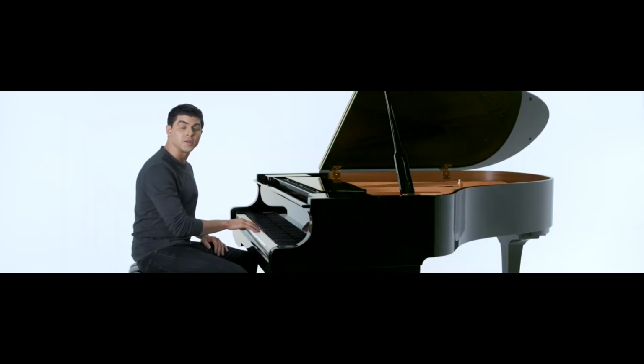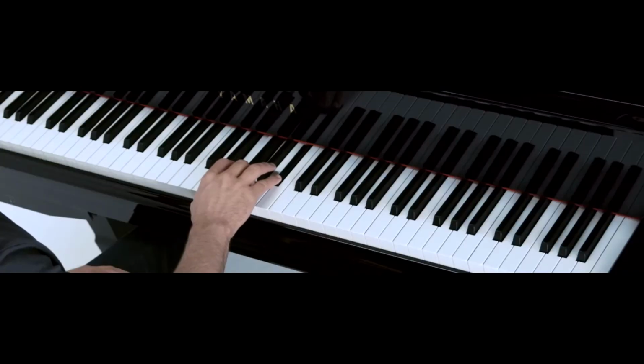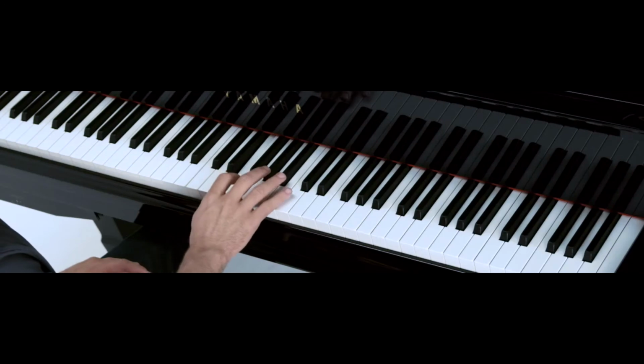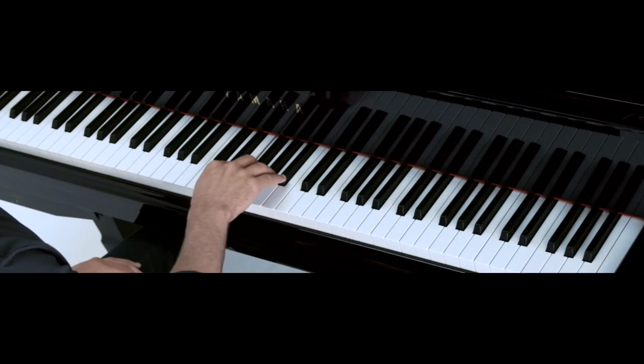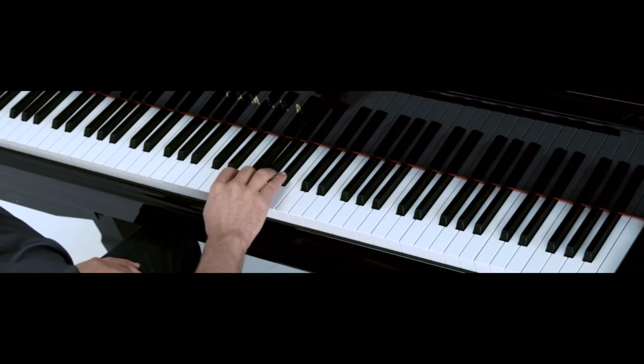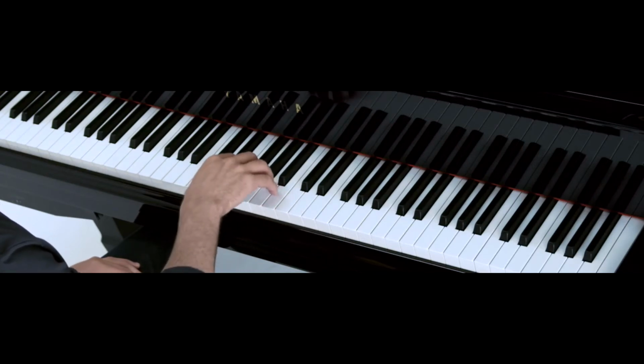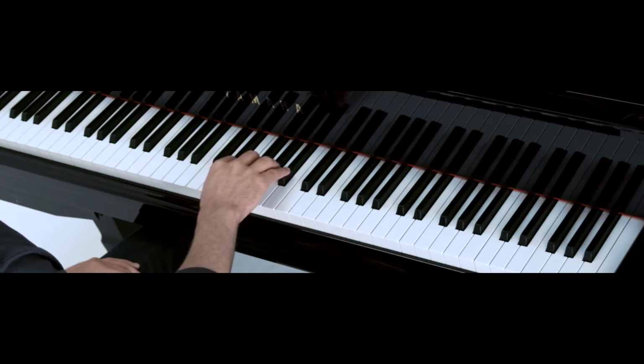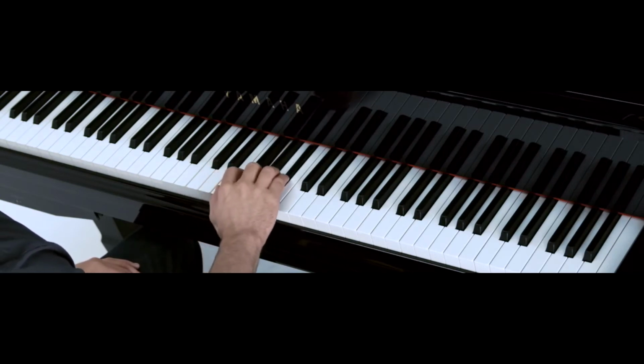The next measure uses the top three notes of a C dominant 7 chord, E, G, B flat, to the simplified rhythm to end the B section on an E to F. Try that much. 1, 2, 3. Again, 1, 2, 3.